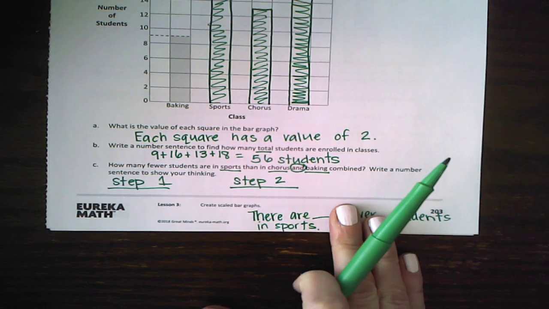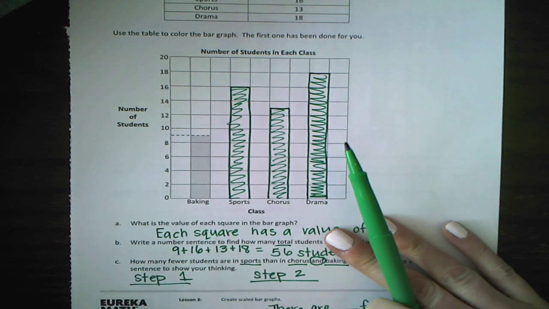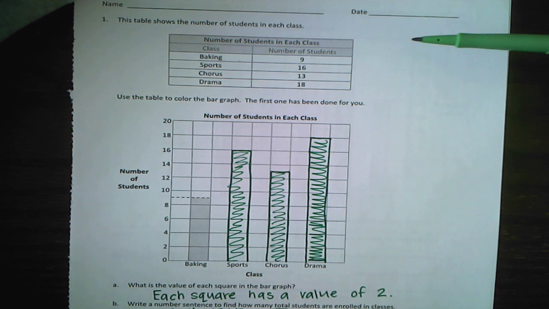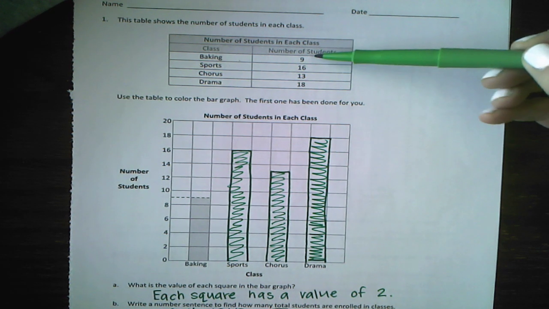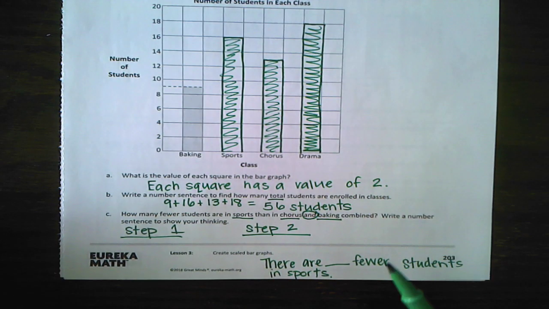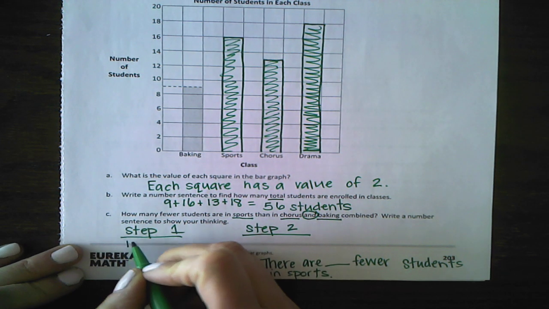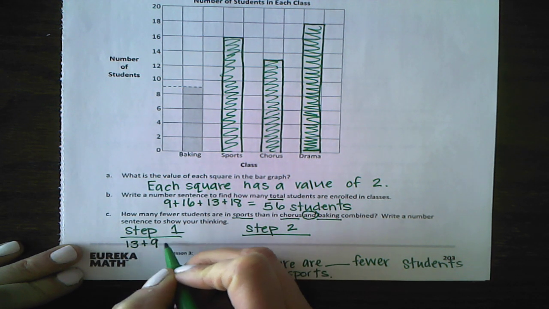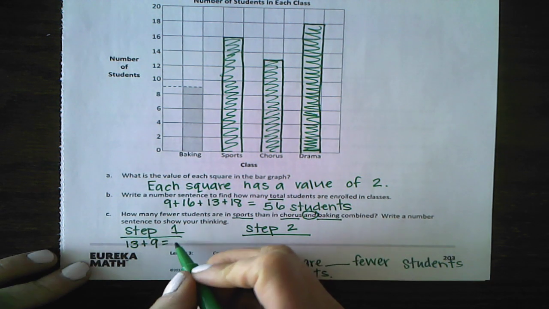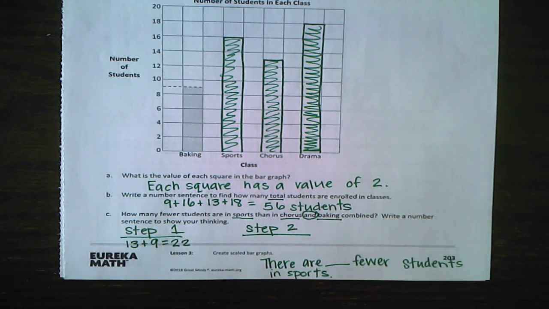So if we look back up at our little graph, our little table, we can see that there are 9 in baking and 13 in chorus. So our first step is going to be to figure out that total. So let's add 13 plus 9 to get a total of 22. You got it. So there are 22 kids in chorus and baking combined.